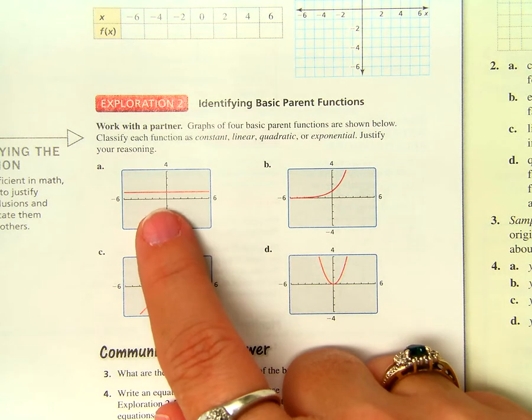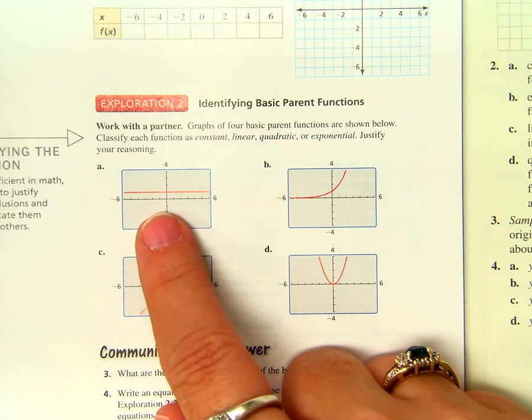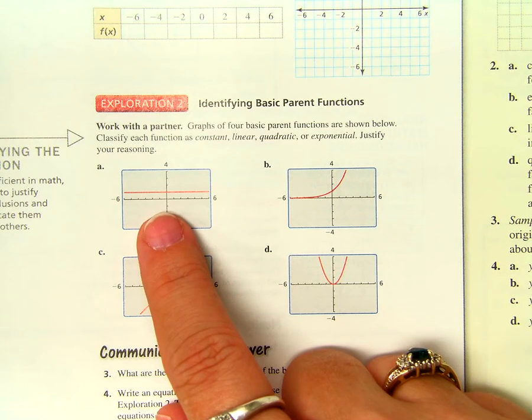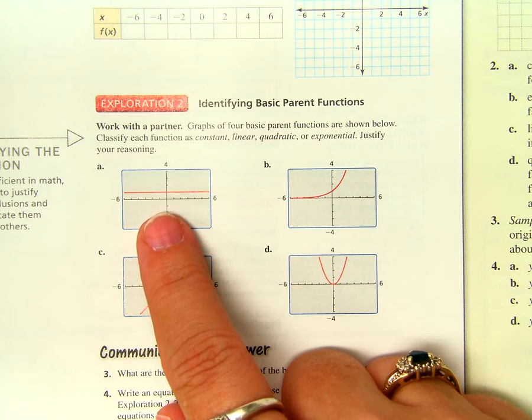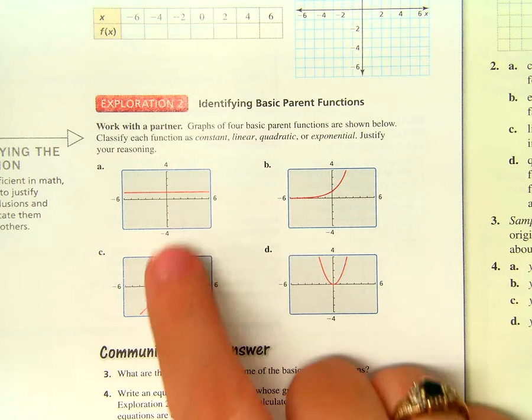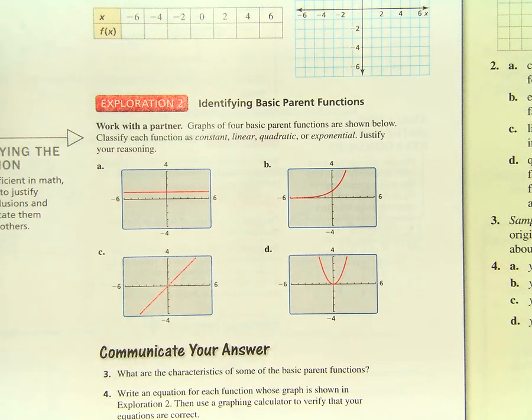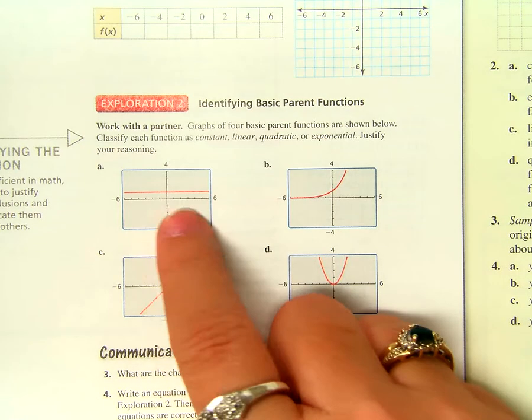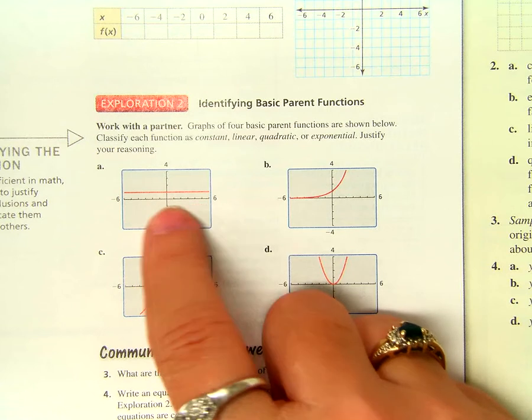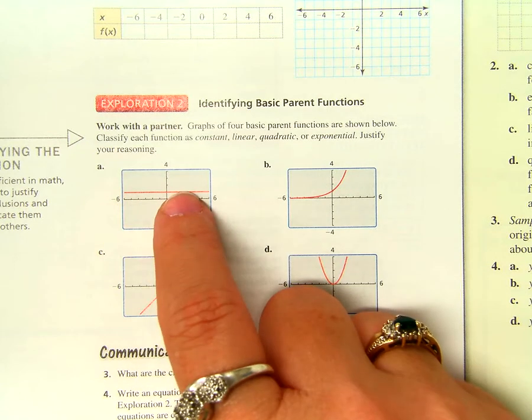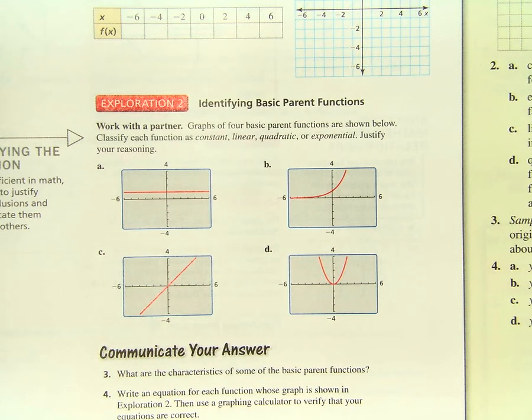This, while it is a line, is not the linear parent function because it's not y equals x, it's y equals 1 or 2 or whatever the scale on this graph is. I think it's 1, so it's y equals 1. Because any x value that I choose, it doesn't matter how far left or right I go, I always go up 1. So that's a constant because there's no variable involved, is there? Okay? So are you okay with those first of all?